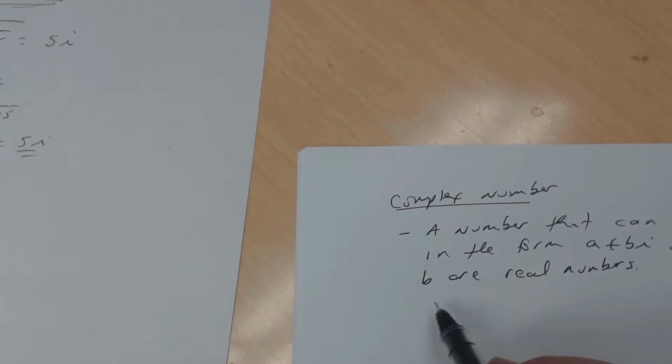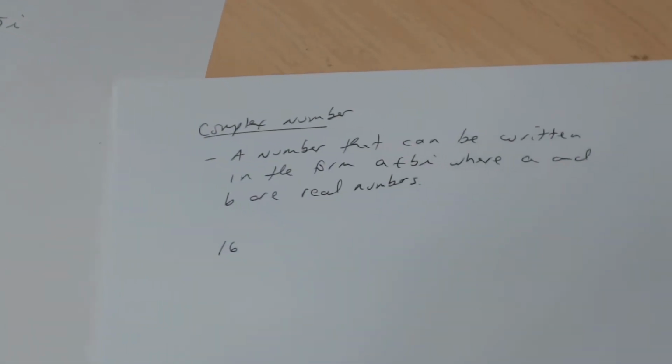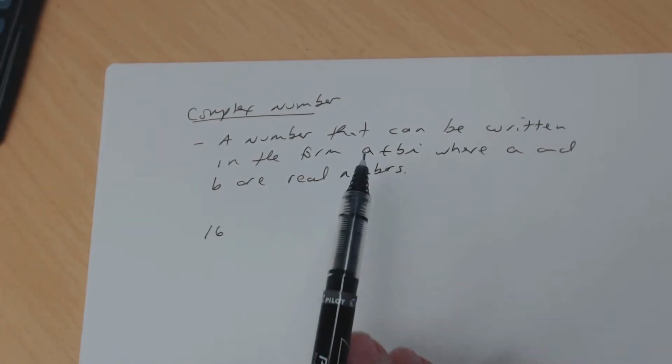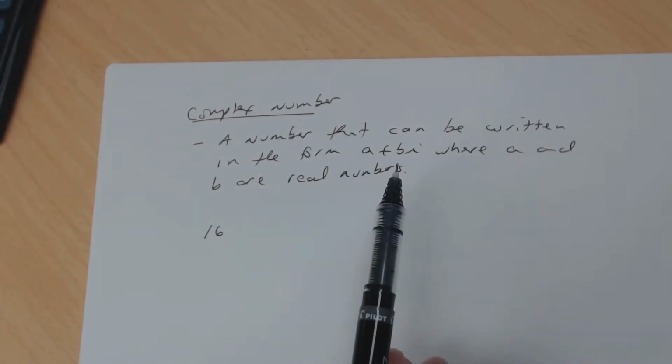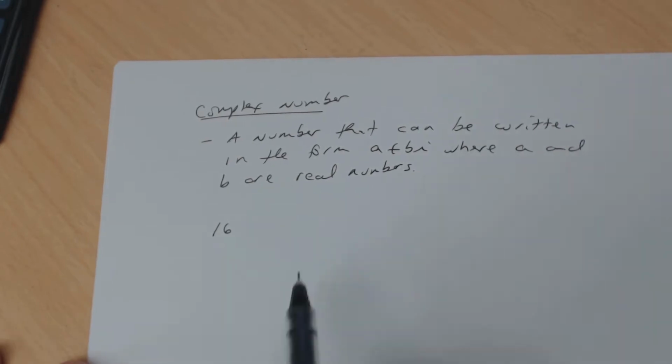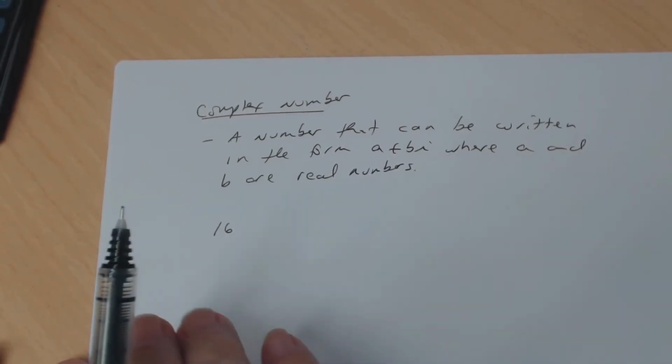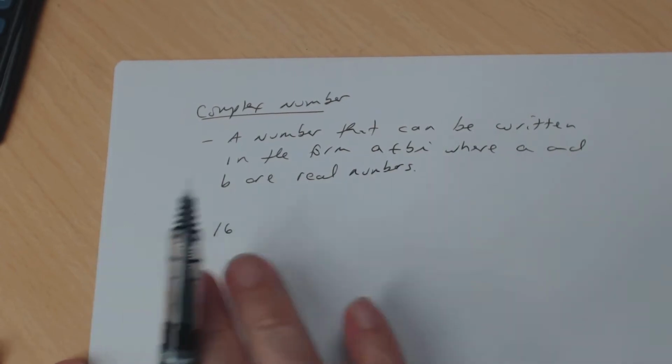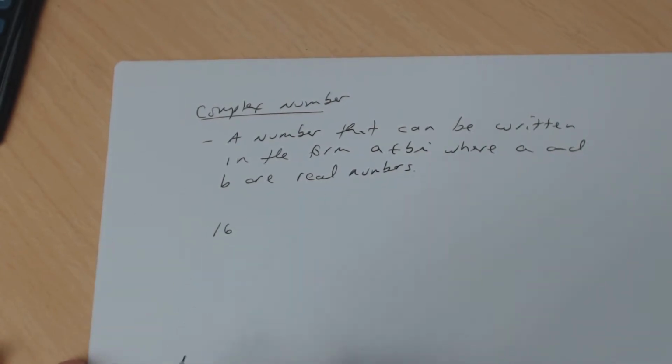Okay, so now let's go back and talk about the number 16. So a complex number is a number that can be written in the form a plus bi, where a and b are real numbers. Now, every number you've dealt with, all these real numbers, those are complex numbers.